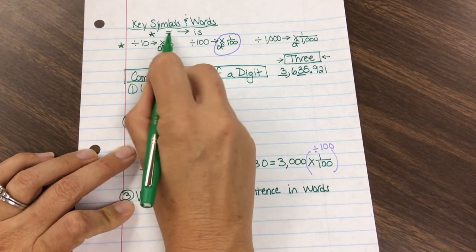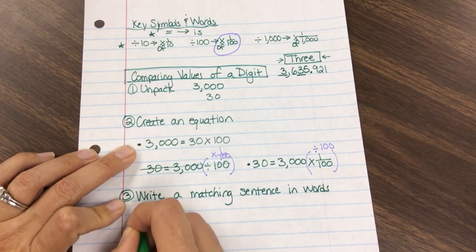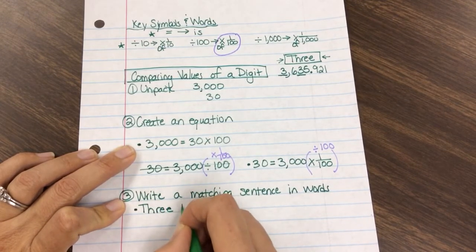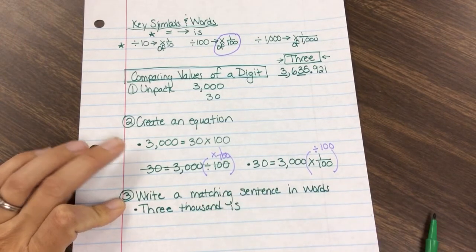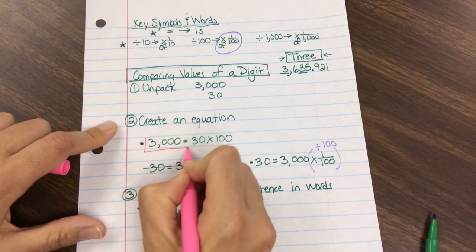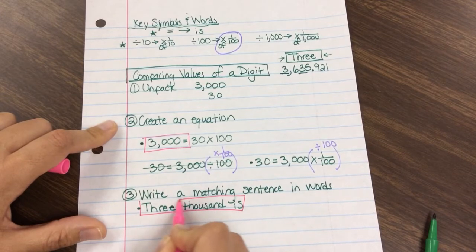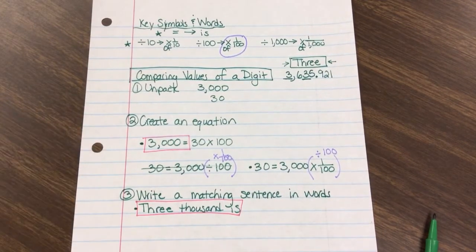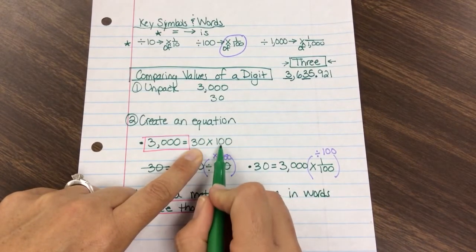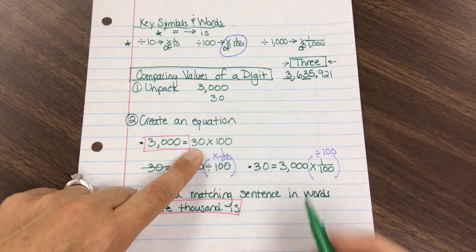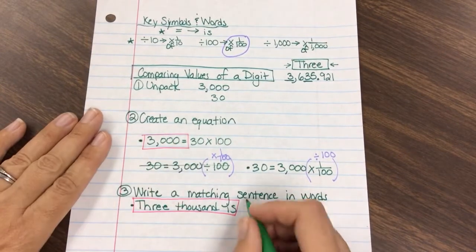Up here, we know the equal sign can be written as is. So we will say 3,000 is. And what is it? Well, it's 100 times greater than 30.